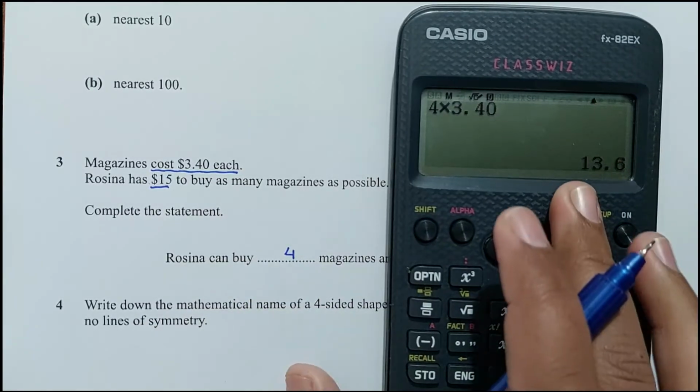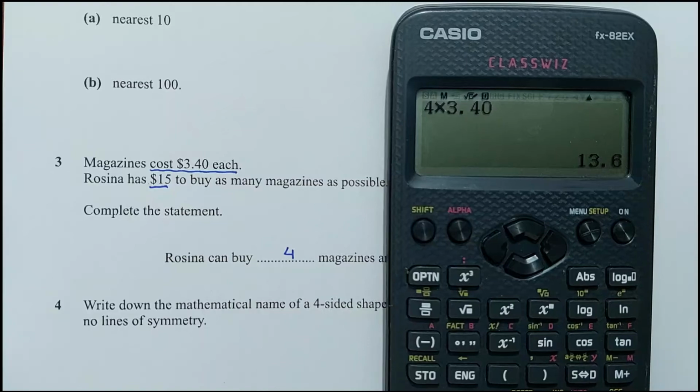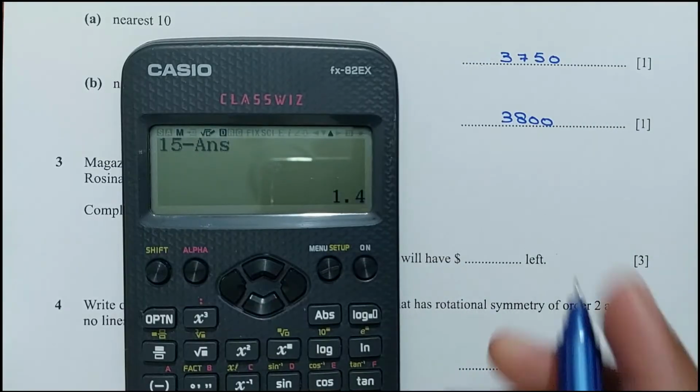And the cost of 4 magazines is $13.60. And how much is left? 15 subtract the answer. $1.40 is left.